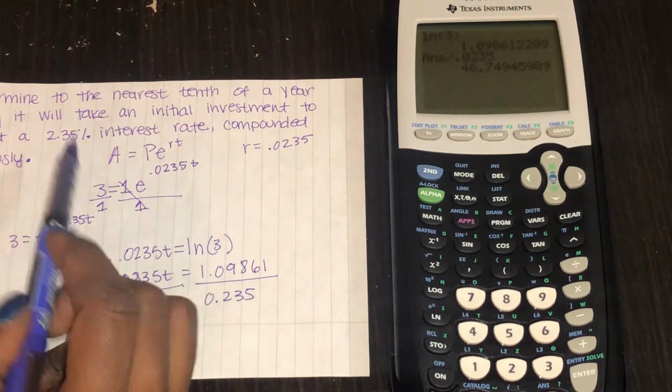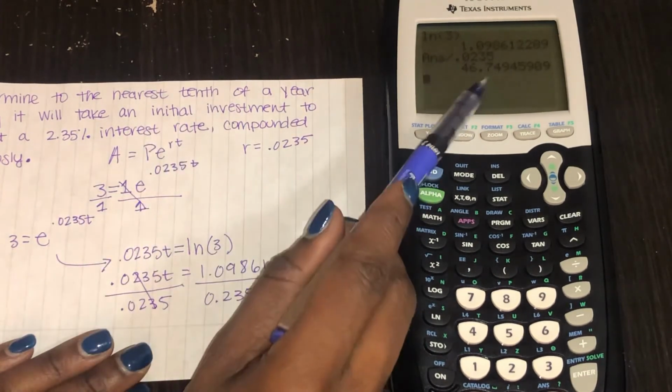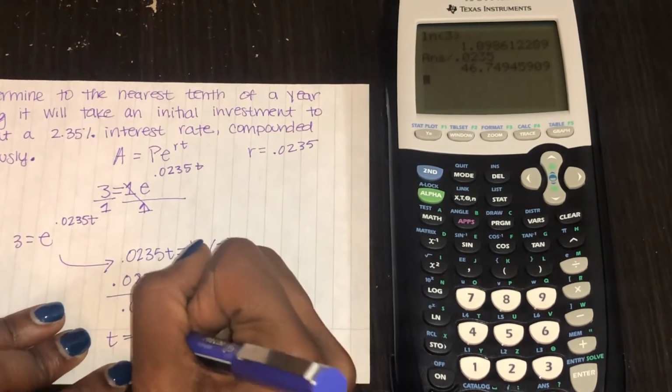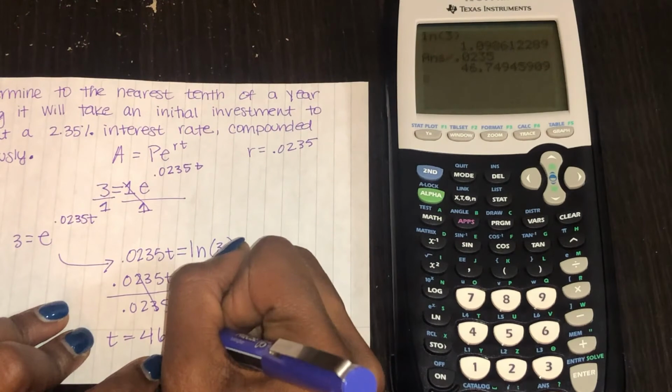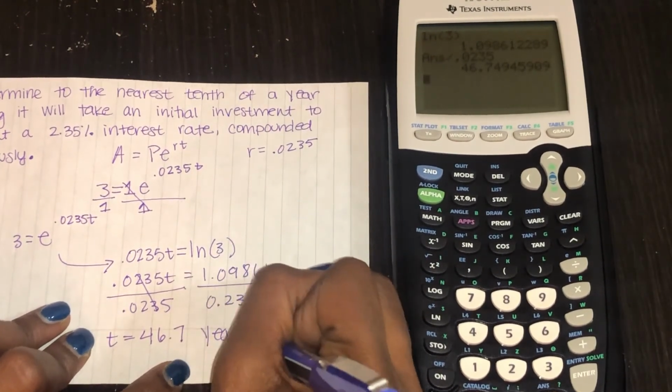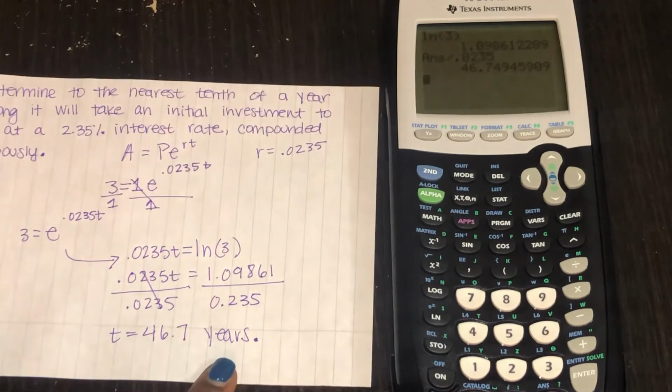46.74945. So this is telling me to round this to the nearest tenth of a year, so that's 1 decimal, and so we get t is equal to 46.7 years. And that's it, and we're done.